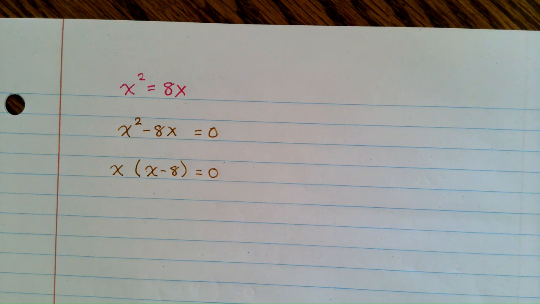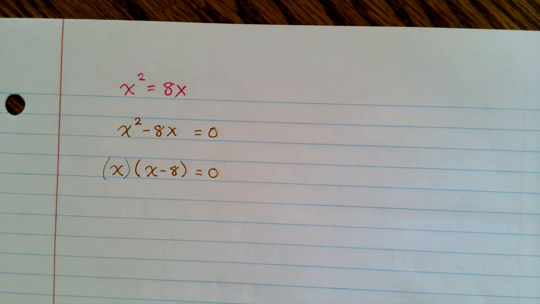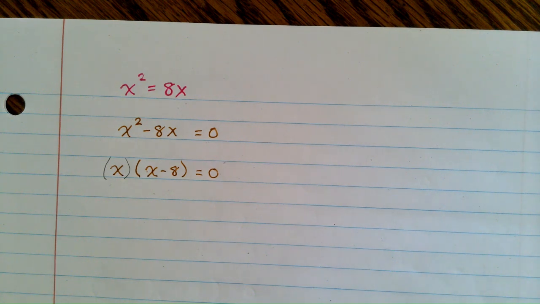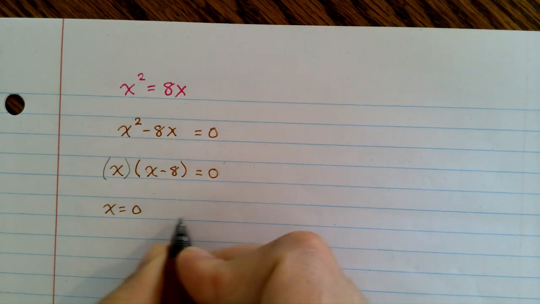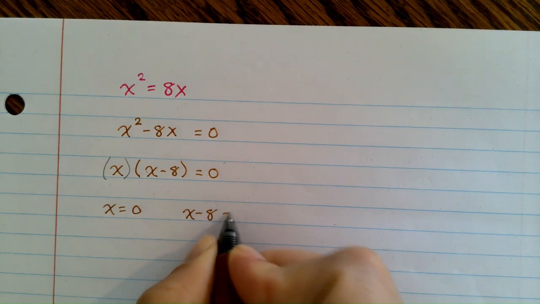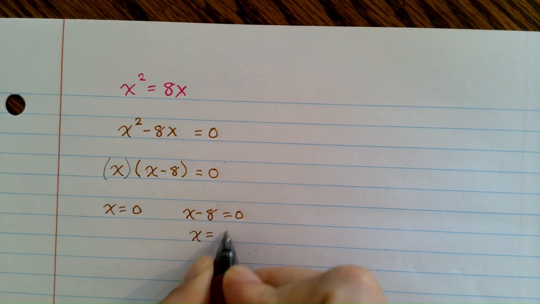Keep in mind that this now reads x times x minus 8, so technically it's right there. So our zero product property is to set each parenthesis equal to 0. So x is either 0 or 8.